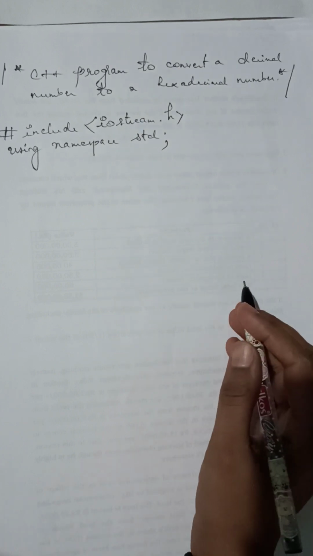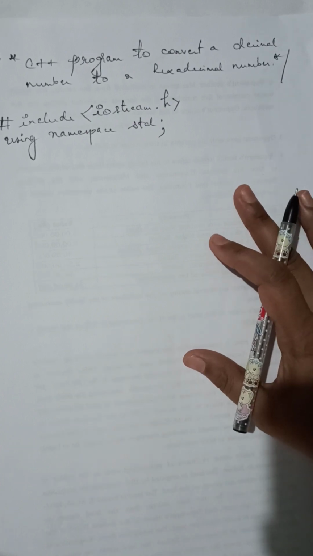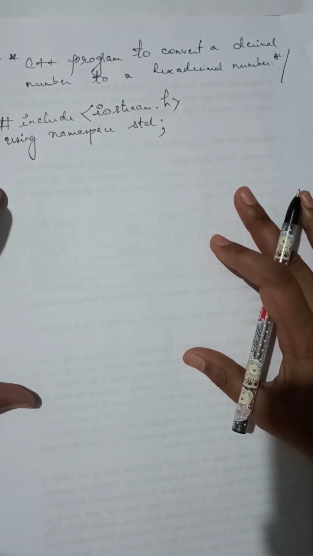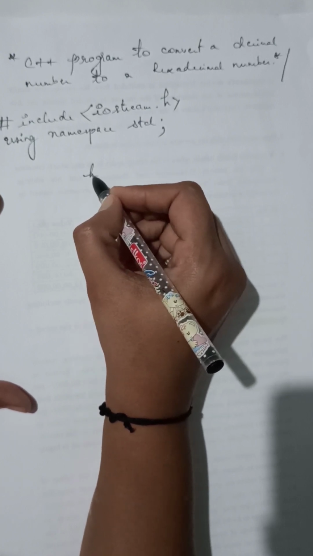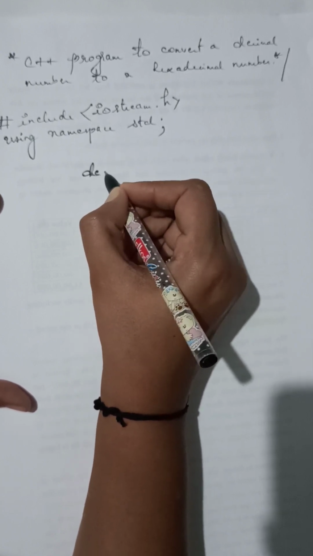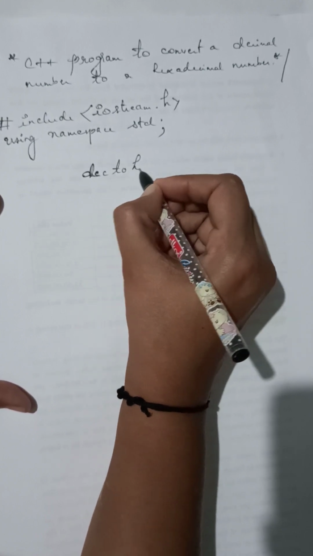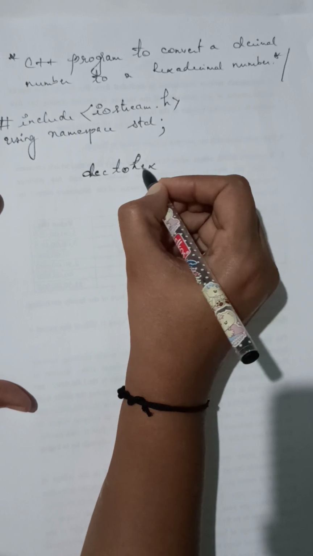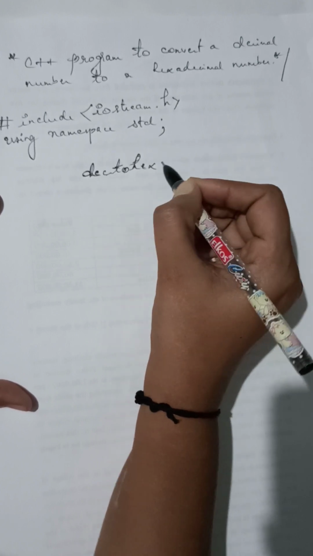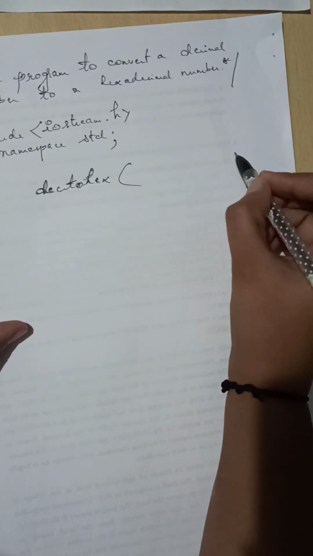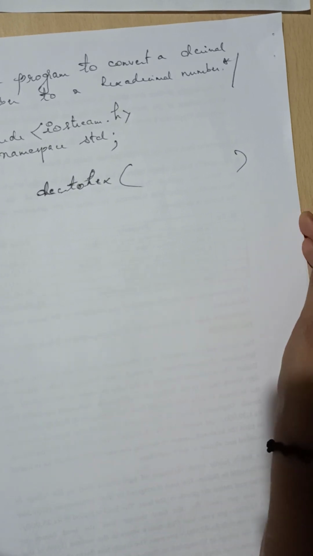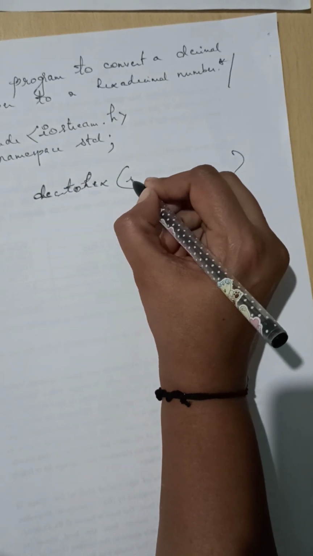Now we will write a function for converting decimal to hexadecimal. We will keep the name of the function as decimal to hex. So this is the name of the function. There is no space in between. This is the name of the function, decimal to hex. So in the argument list, we will receive a decimal variable, decimal parameter.